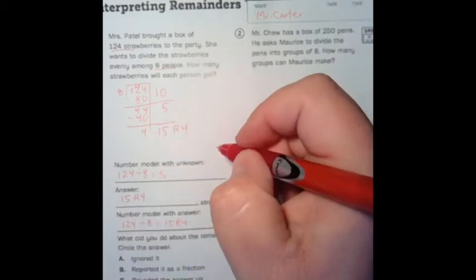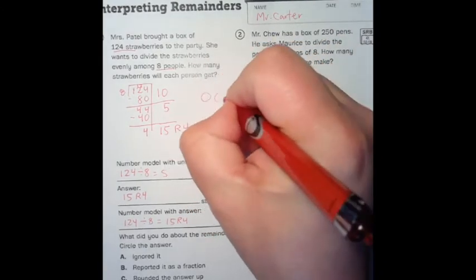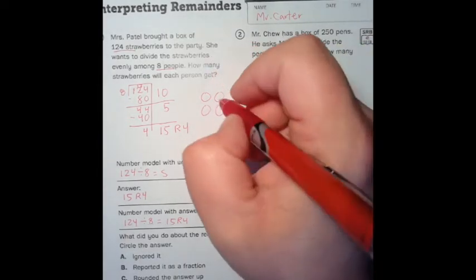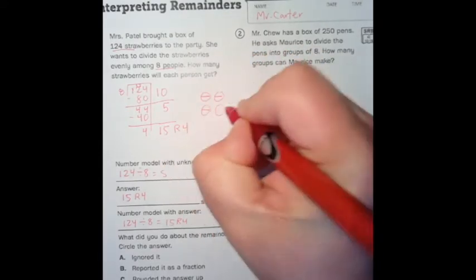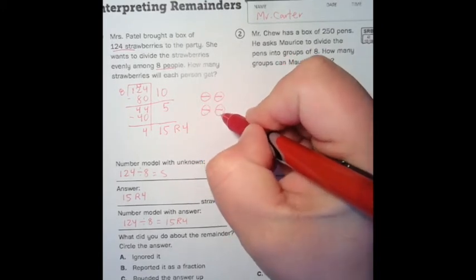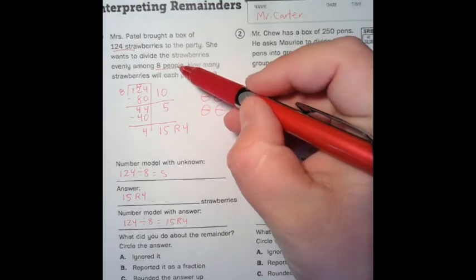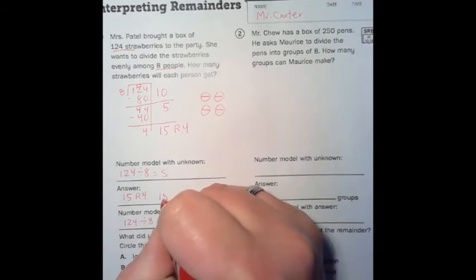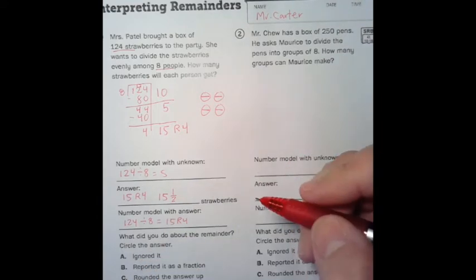So we want to take a look at exactly how many strawberries each person can get. Well, I've got 4 strawberries left over, so I'm going to draw 4 circles to represent my strawberries. I can cut each strawberry in half, and then that would give me 1, 2, 3, 4, 5, 6, 7, 8 pieces that I could give evenly to the 8 people. So that would give each person 15 strawberries and a half of a strawberry each.